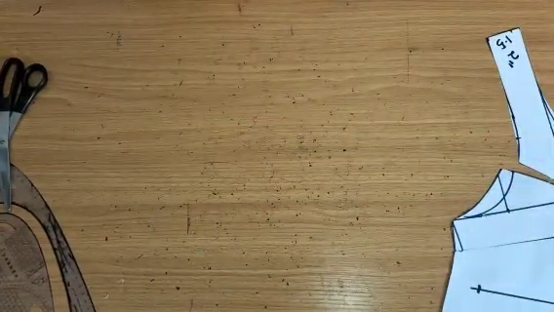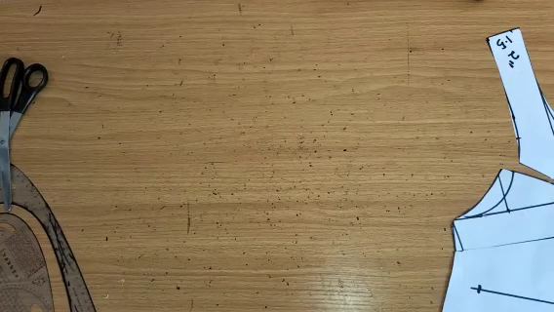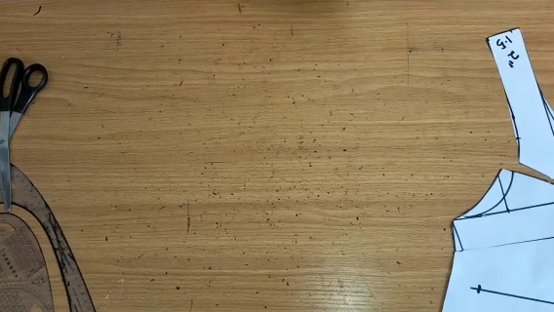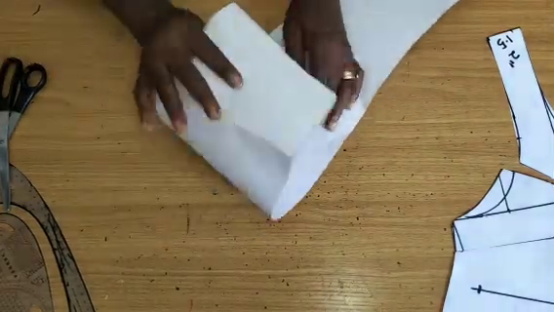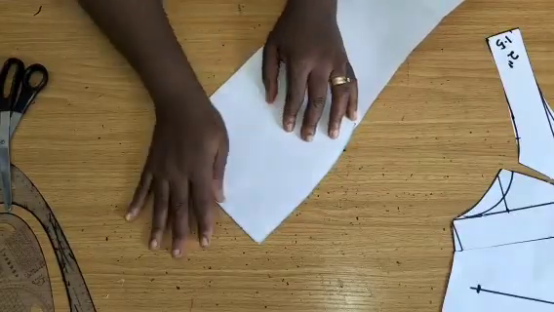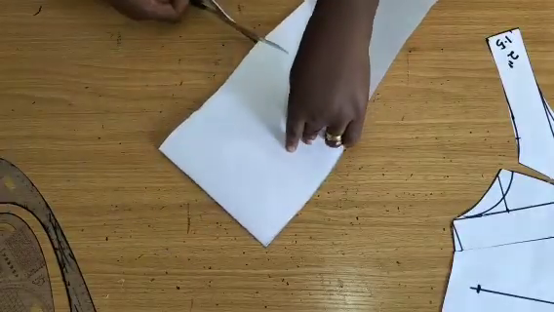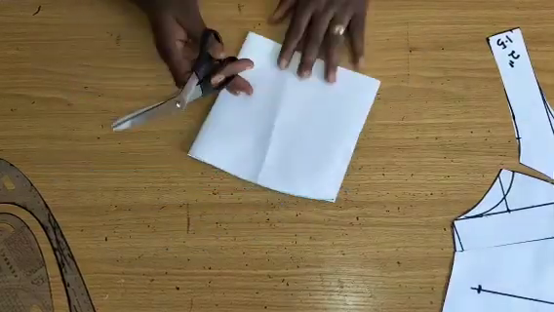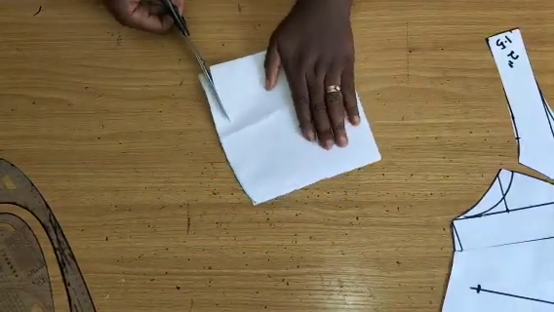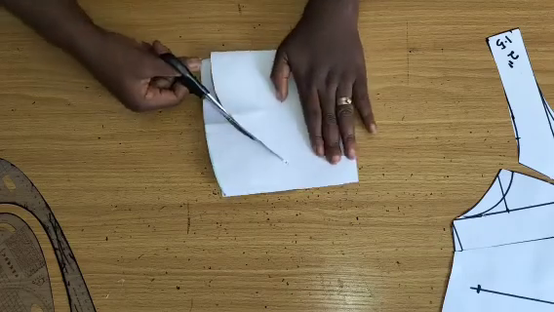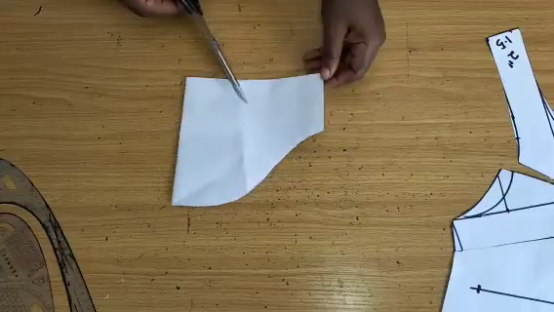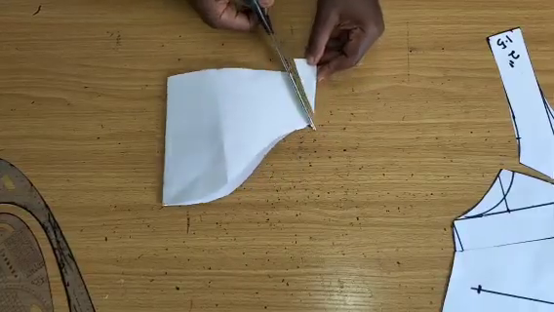So I set this aside, and I want to talk about the armhole, the sleeve for this dress. I'll just quickly demonstrate the sleeve. You need a basic sleeve. So if this is your basic sleeve, I'll cut my basic sleeve the way we normally cut it. This is it, and you just cut it to your desired shape.